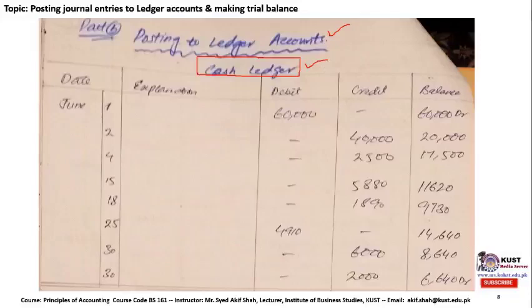Basically we have 5 columns in this cash ledger. The first column is the date. The second column is the explanation, that is, the reason for having a debit or credit entry for cash. The next column is for debit, the next is for credit, and the final, important column is the balance. This is why it is known as the running balance format of making ledger accounts.